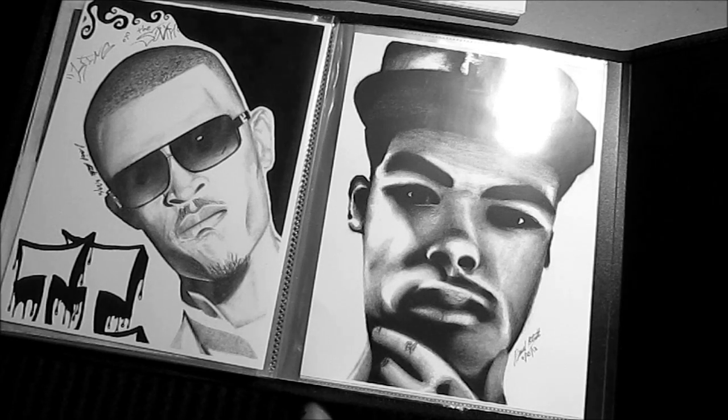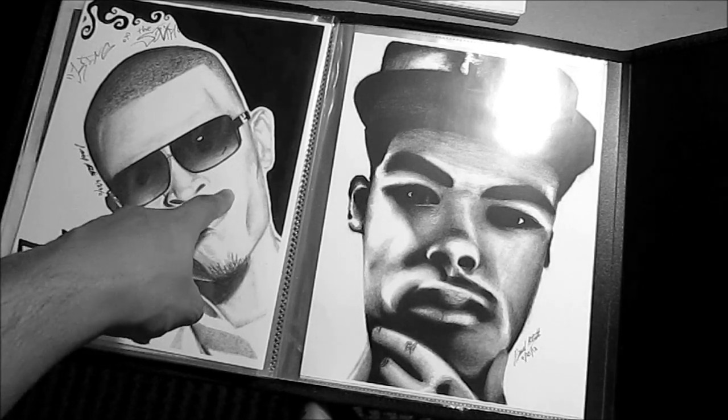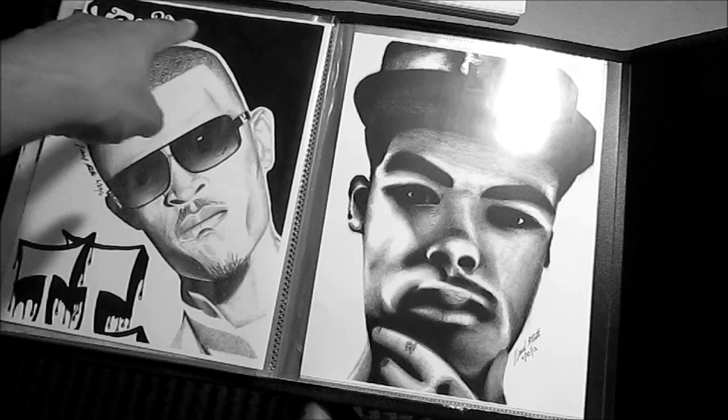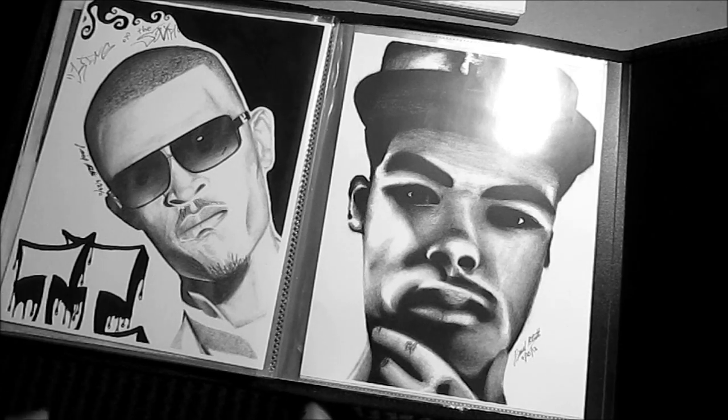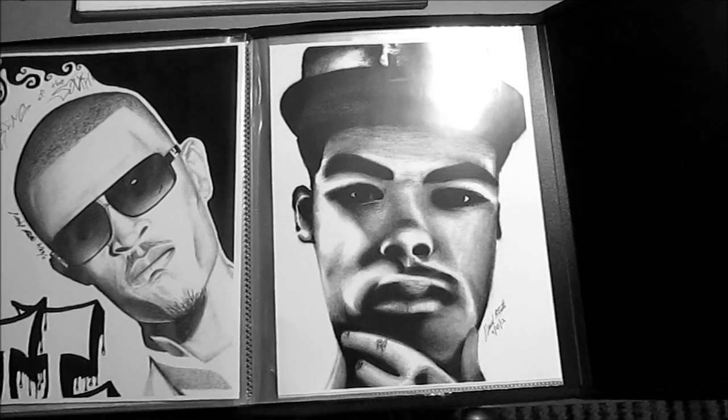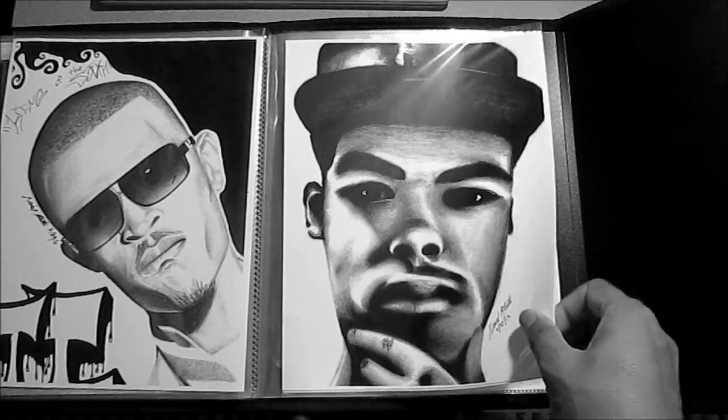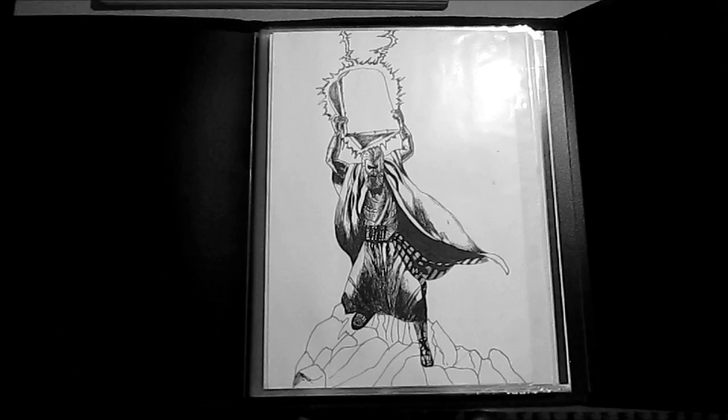I do portraits, I do still life, I do just about anything I can put my mind to. And the same goes for you artists out there. If you put your mind to it, you can basically do anything you want. Me, on the other hand, I do custom portraits. You see this portrait of T.I. right here, custom, with black decorative work around it. I also do some graffiti. Right here's one of a friend of mine. I also do portraits of friends, family, and everything like that. So it's simple stuff like that.